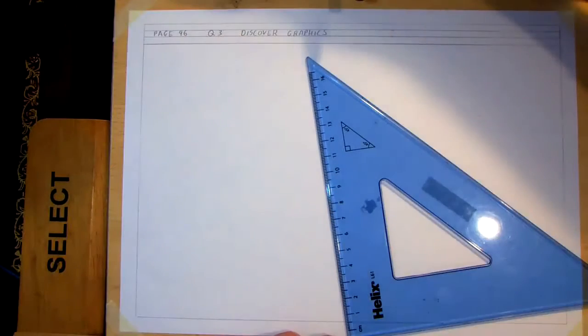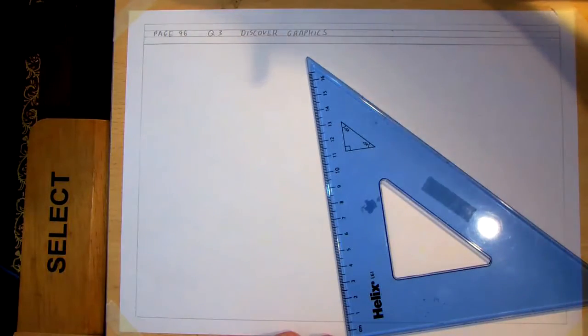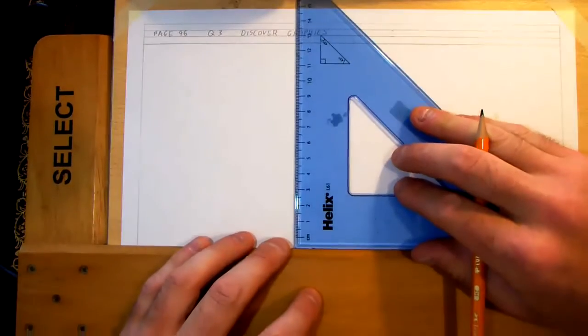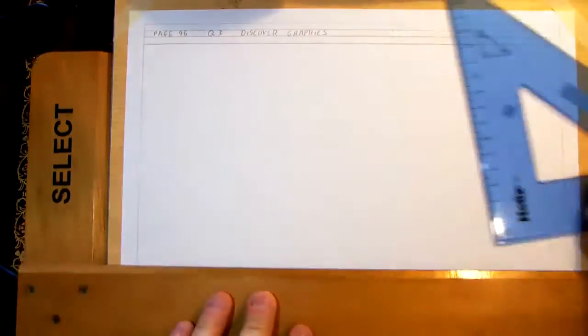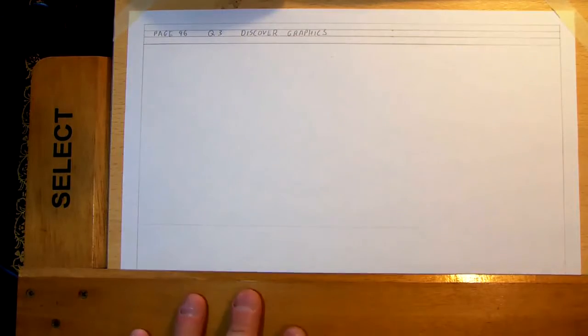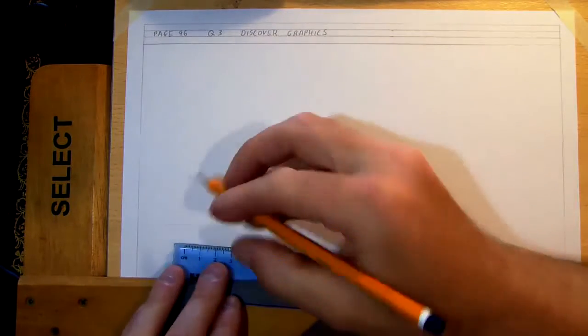So total height of this shape is 40 and 20 is 60. So we need it to be about 60. I'm going to use up most of the page. Light line across the page to do. It's not an XY line, it's just a light line. I'm going to put in all my divisions along the bottom of it.